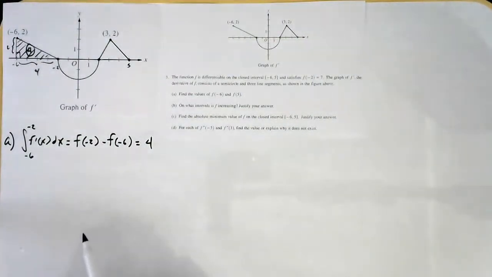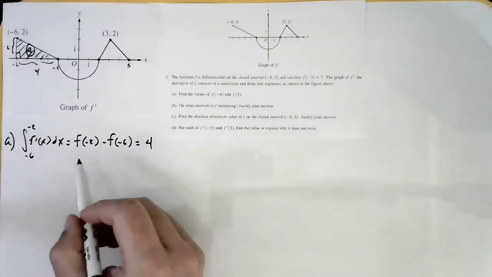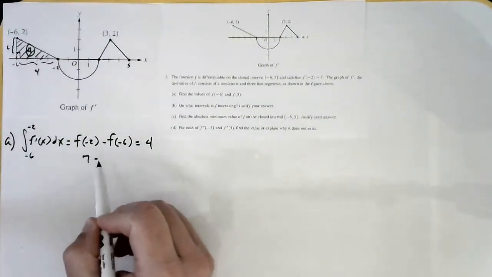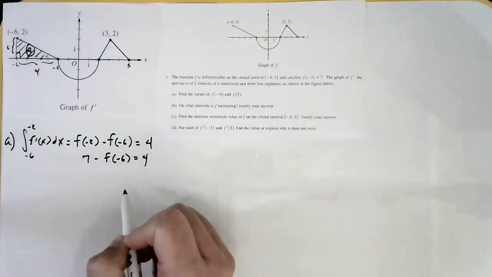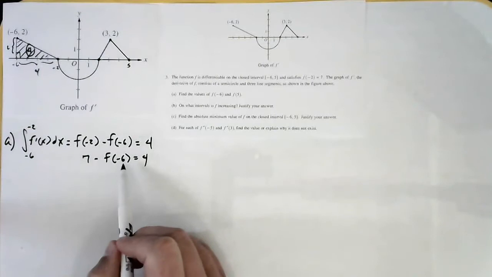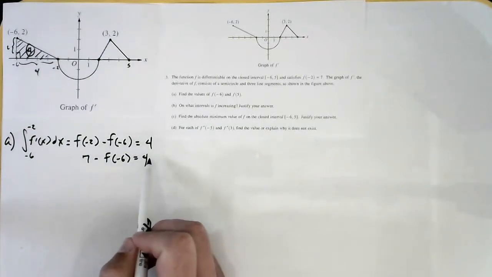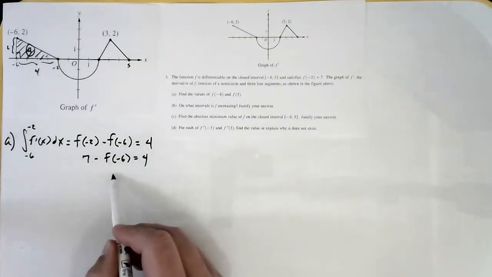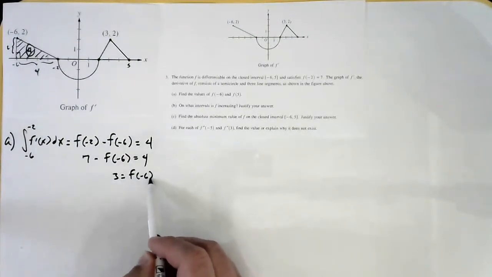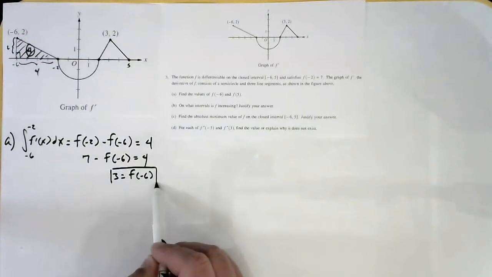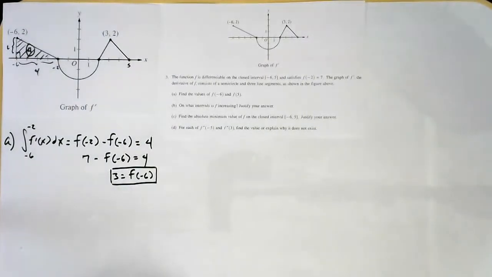So I know that by geometry. Now, given in the problem here, they said f of -2 is 7. So I'm just going to say, well, 7 minus f of -6 is equal to 4, and f of -6 is what they were asking for in the first place. I'm going to add that to the right side of the equation, bring over the 4, and it looks like I get 3 is equal to f of -6. And I've just answered the first question.